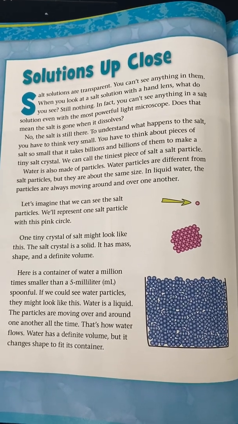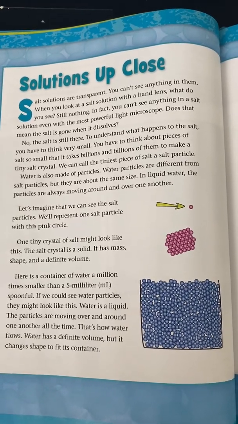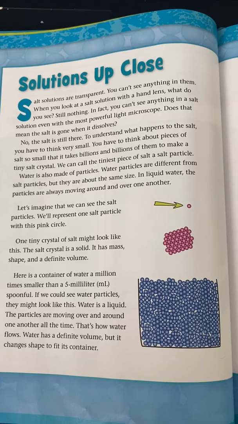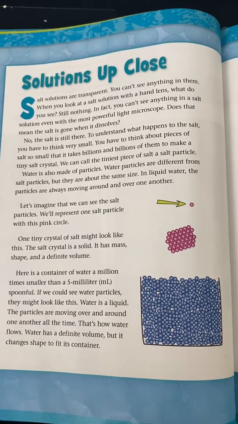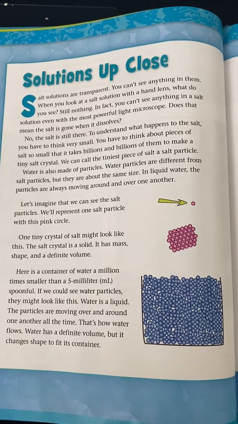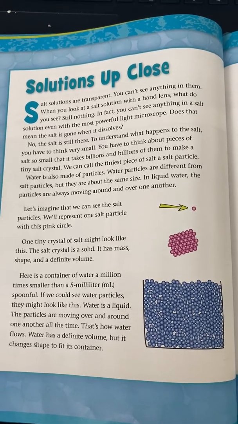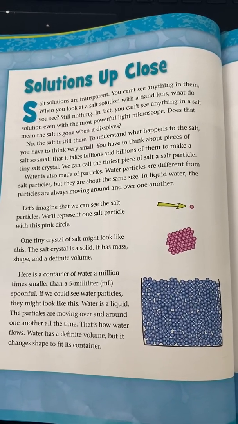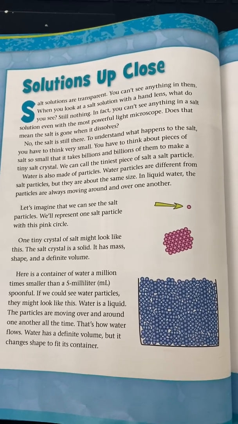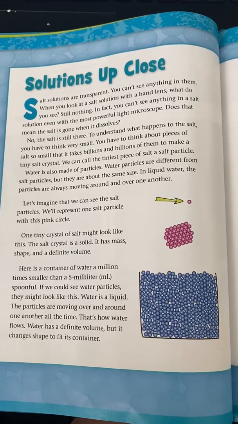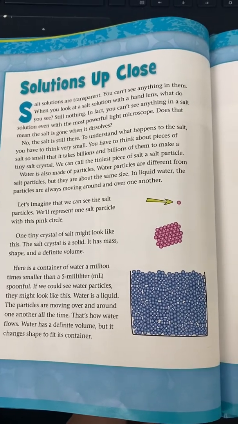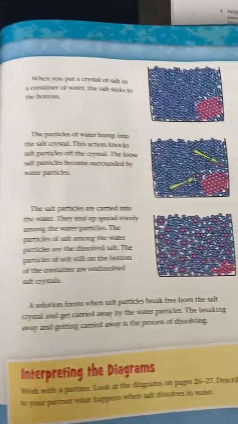Here is a container of water a million times smaller than a 5 milliliter spoonful. If we could see the water particles, they may look like this. Water is a liquid. The particles are moving over and around one another all the time. That's how the water flows. Water has a definite volume, but it changes shape to fit its containers.